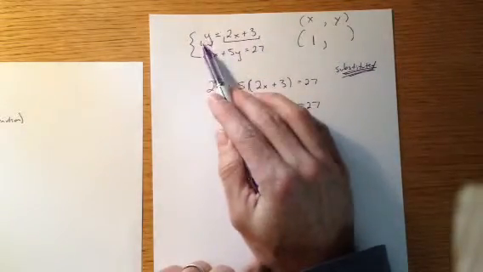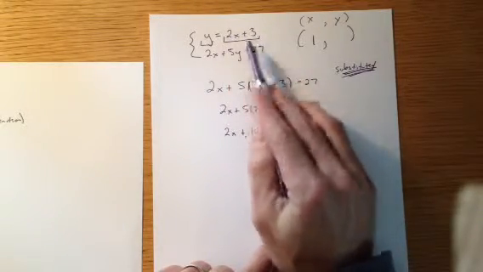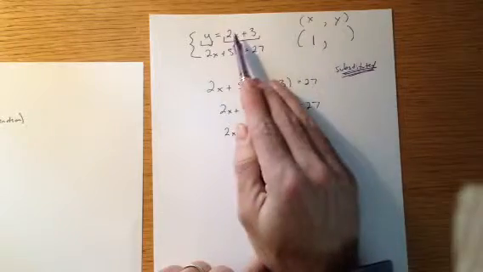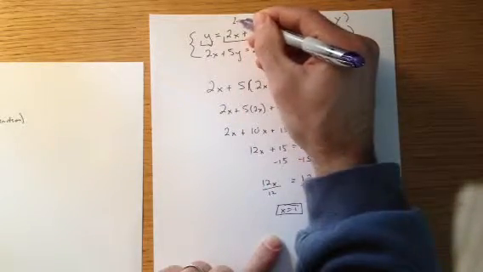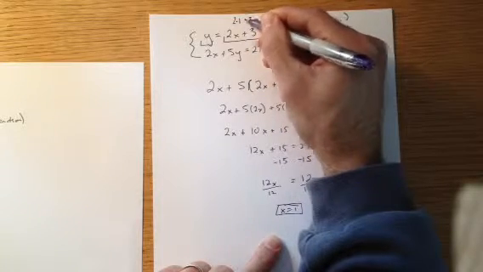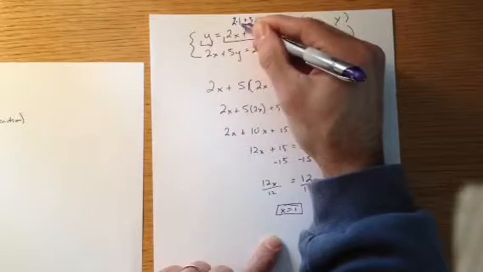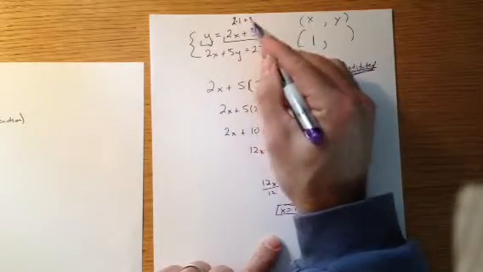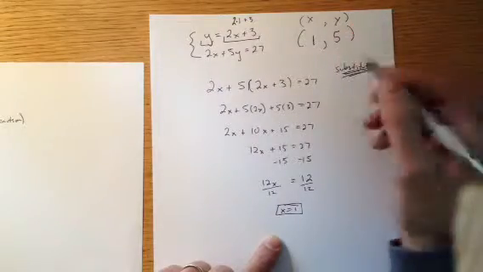So I could find out y by finding out a value for this expression 2x plus 3. If x is 1, then I'm thinking here 2 times 1, because I found out that x has to be 1, plus 3. So that's 2 plus 3. y has to be equal to 5. y has to be 5.